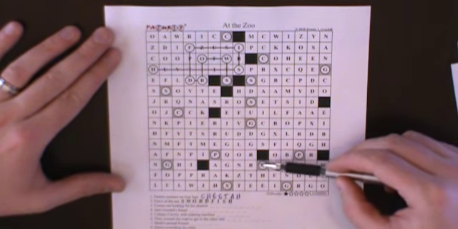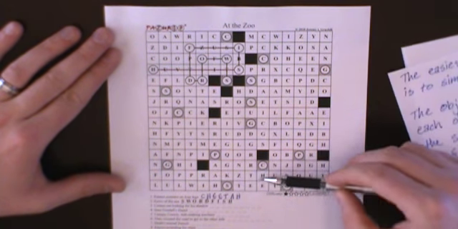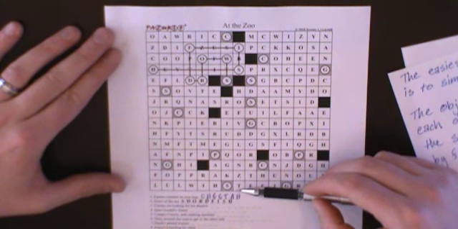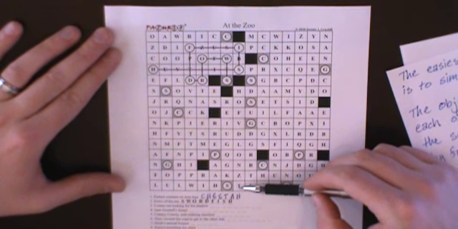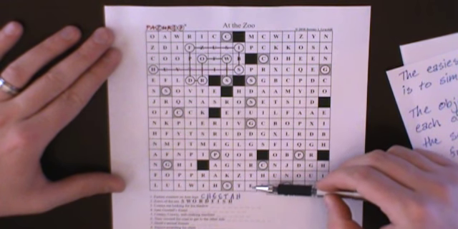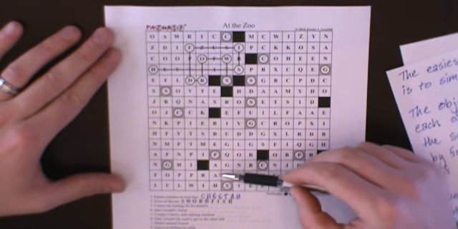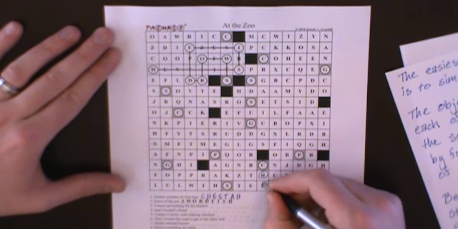Here's another C, C, H, E, E, T. Well, there's no A following that T, so we go back and we see, oh, there's another T, A, H. And there is our solution.